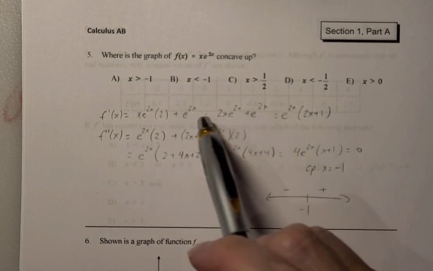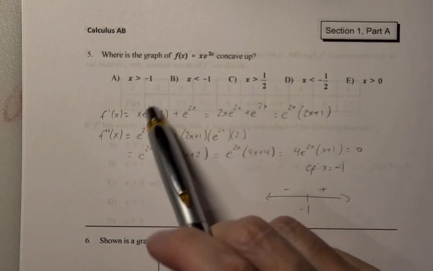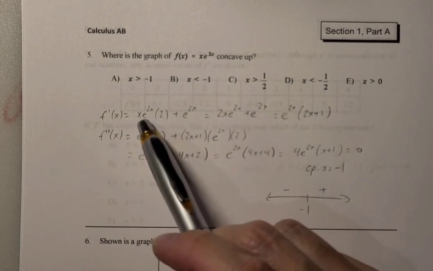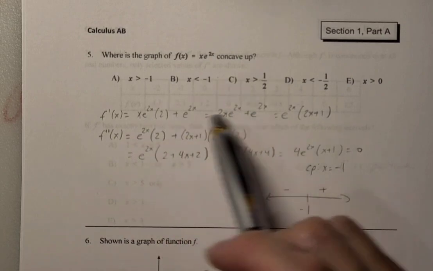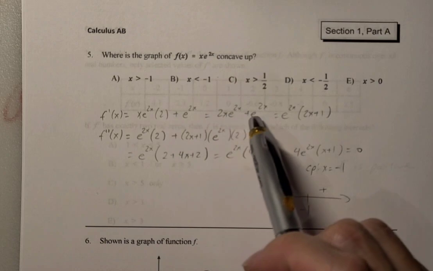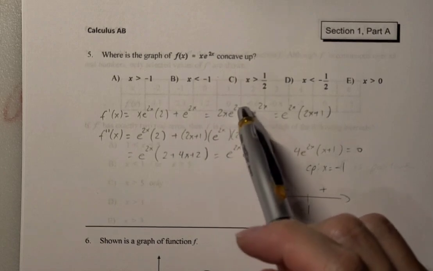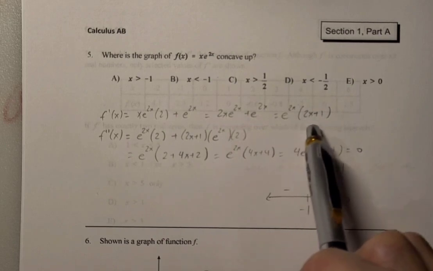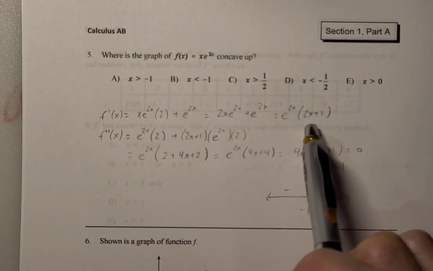So you could just leave it like this and differentiate to get f double prime, but I thought it would be easier if I factored out e^(2x) from both terms. So I moved this 2 out and wrote 2x e^(2x) plus e^(2x). Okay, I thought this would be easier to differentiate.